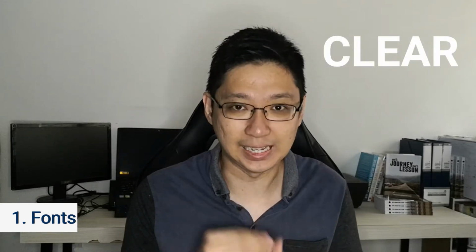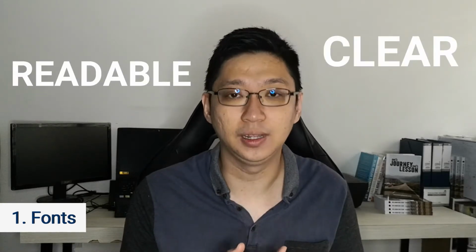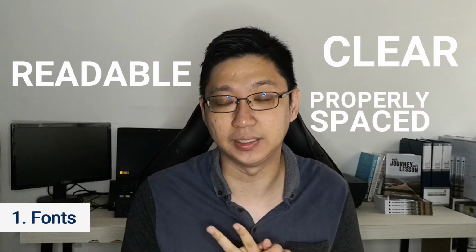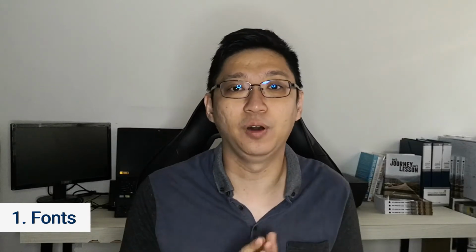Now, let me share with you these 5 basic elements that you need for your design. The first thing that you need is font. So why is font important? When you go to a landing page, the first thing that you see is of course the font. It has to be clear, it has to be readable, and it has to be properly spaced.